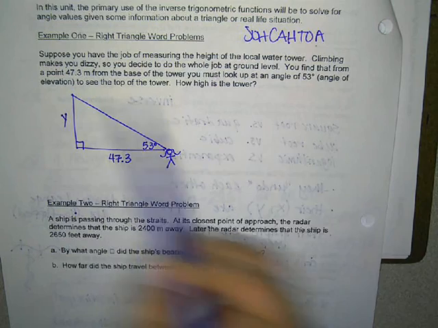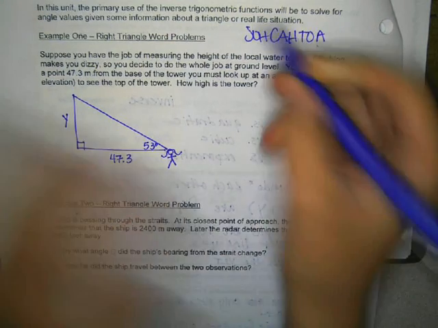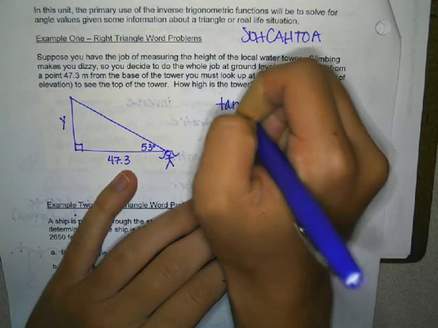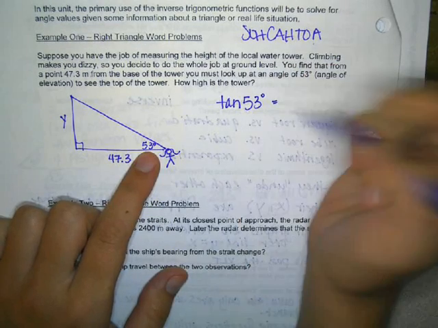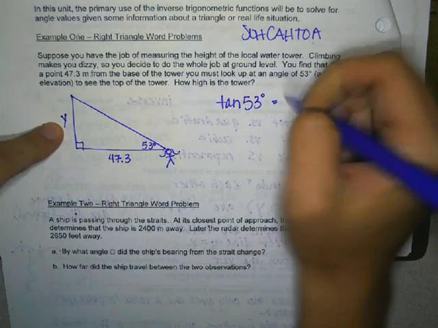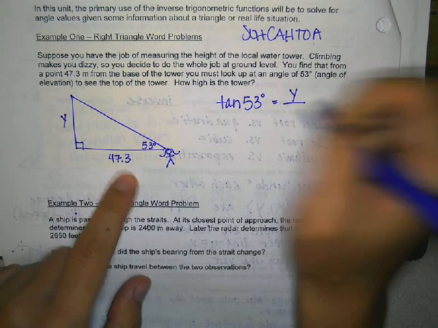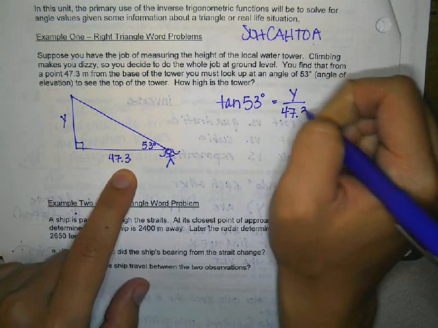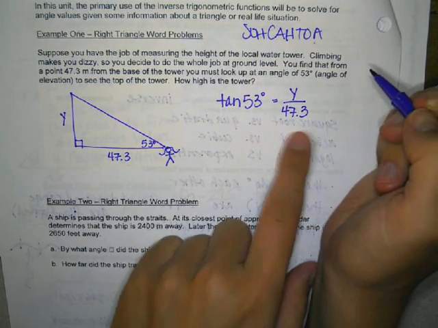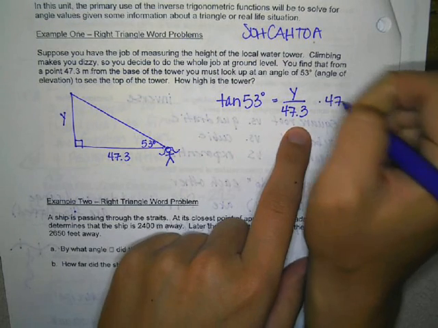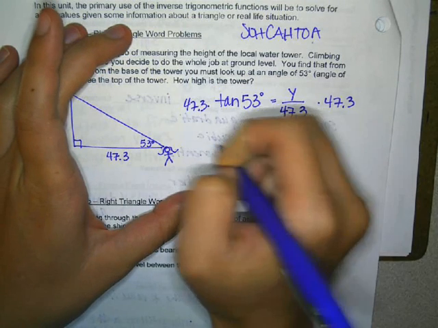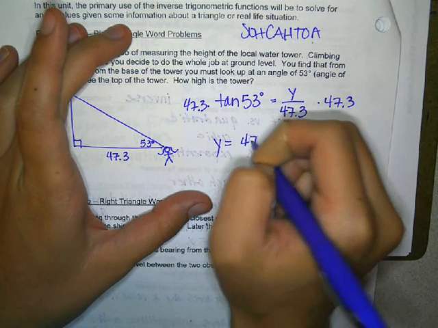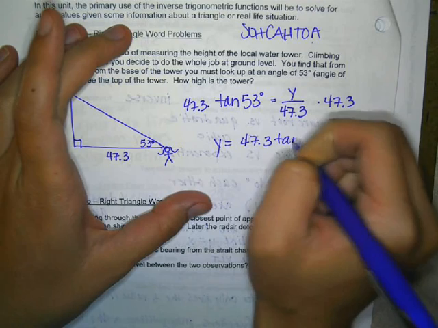The function that does that is tangent. So we write tangent of theta, where theta is 53 degrees, equals opposite over adjacent. Then to solve for y, I multiply both sides by 47.3 and get y equals 47.3 times tangent of 53 degrees.